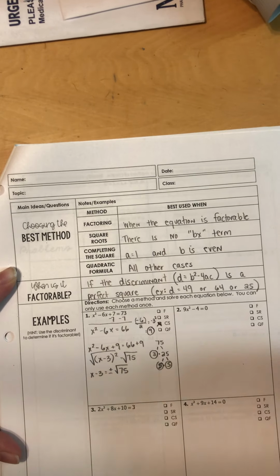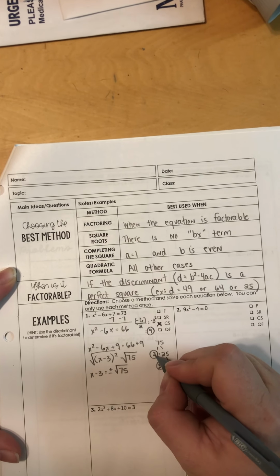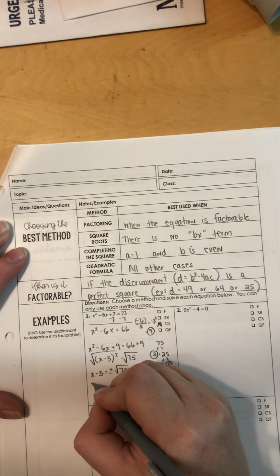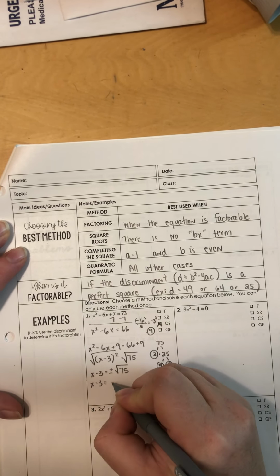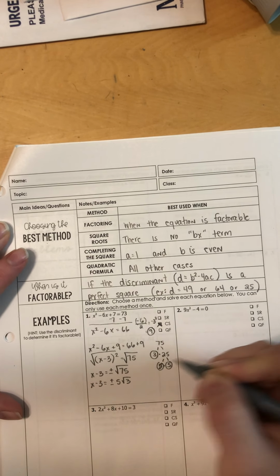What am I pulling out? A 5. And what's left? A 3. So x minus 3 equals plus or minus 5 square root of 3.